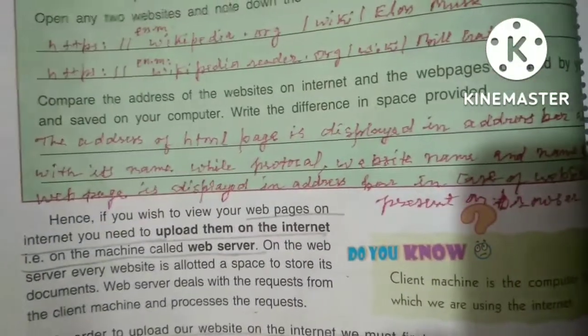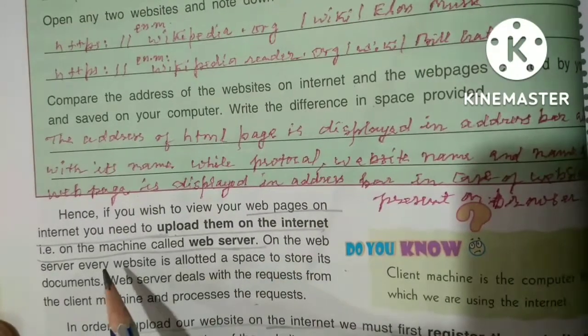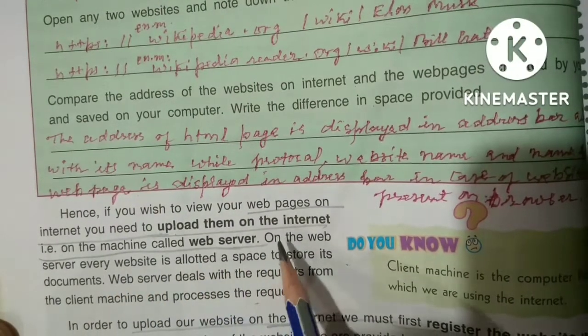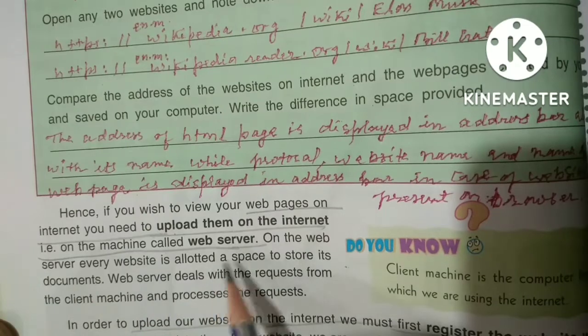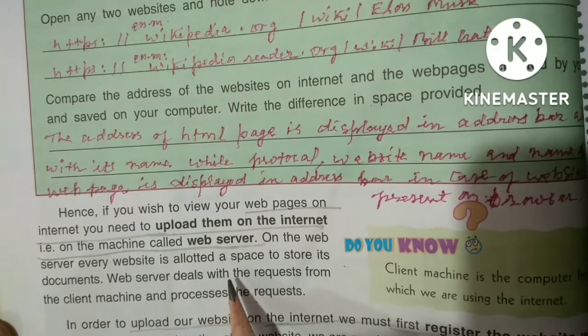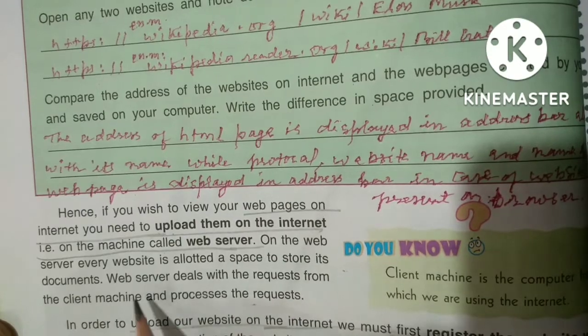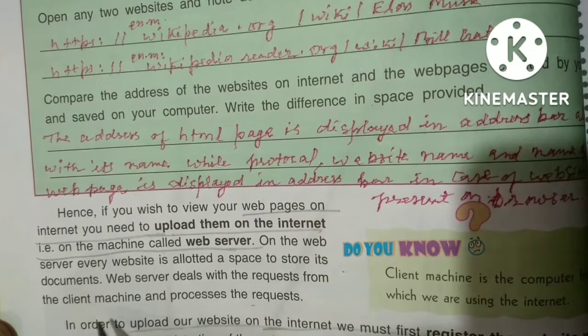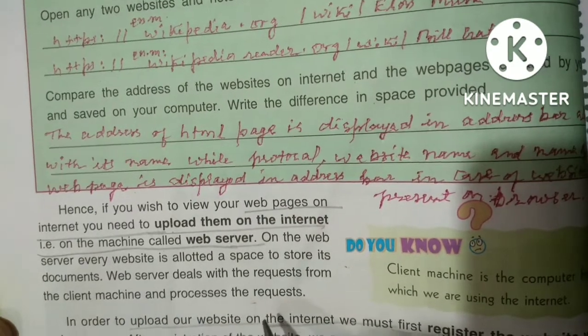Hence, if you wish to view your web page on the internet, you need to upload it on the internet, that is, on the machine called a web server. On the web server, every website is allotted a space to store its documents. The web server deals with the requests from the client machine and processes the results.